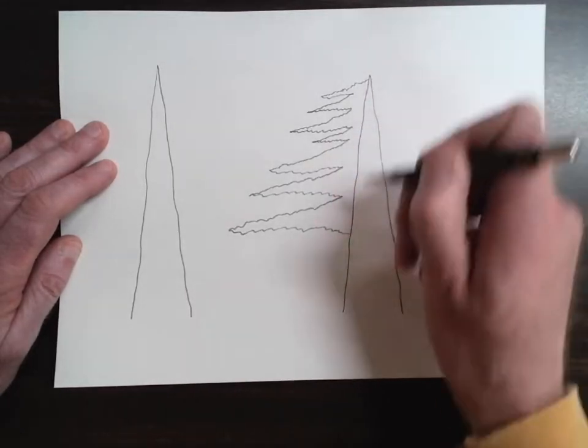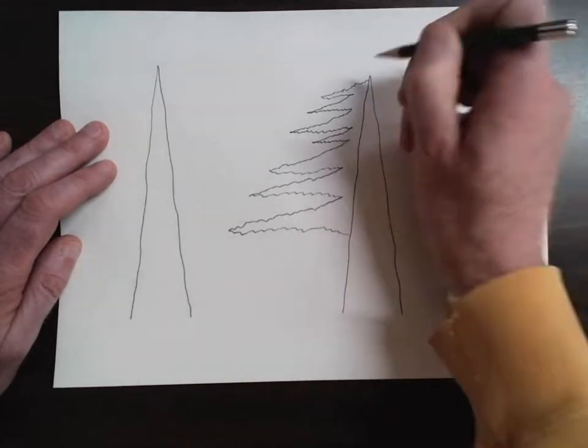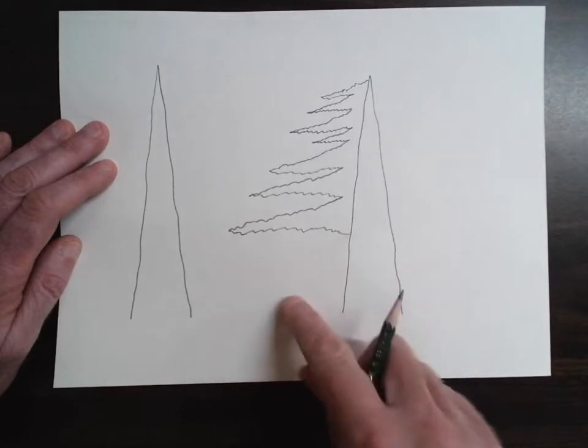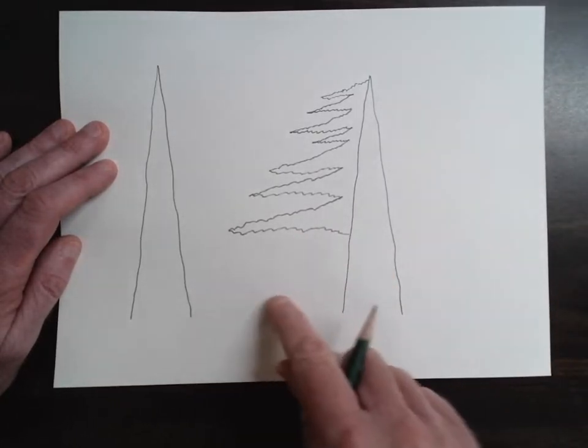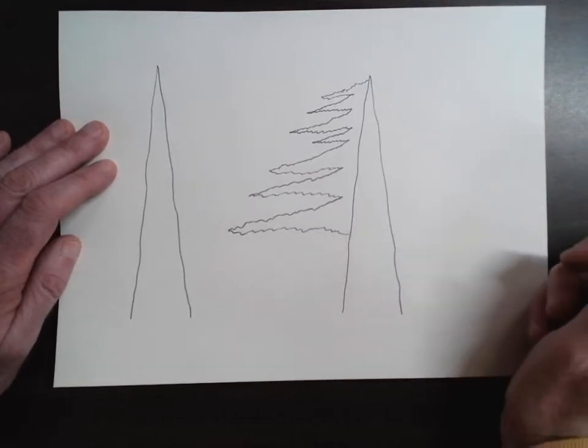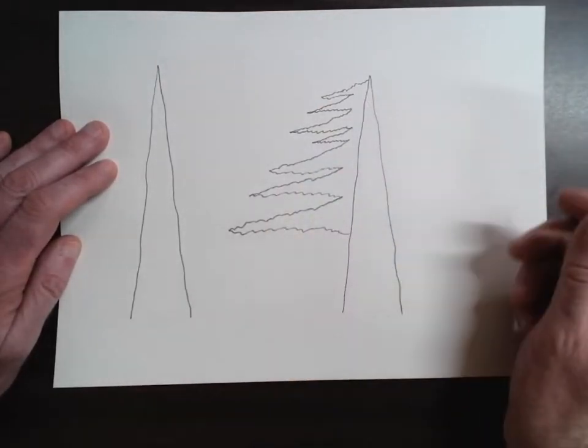So it touches here and here. I've got some sticking out the bottom, some sticking out the top. If you go down lower on your paper, that's okay. Some branches are actually dragging or scraping on the ground, so that's something you can do. Okay, so we have one side here.